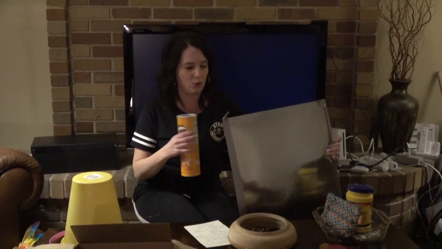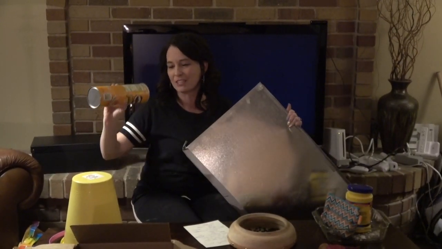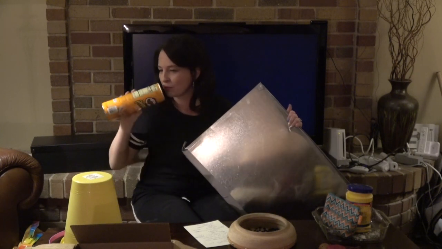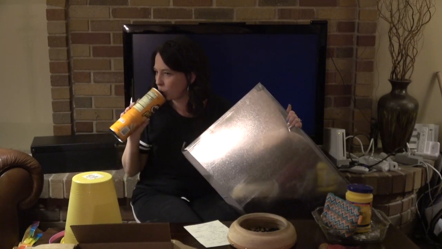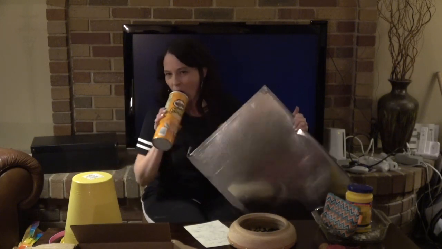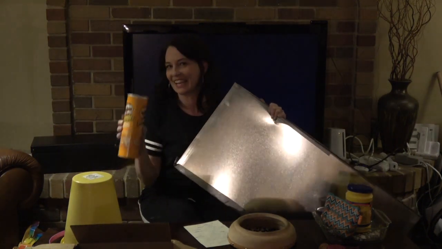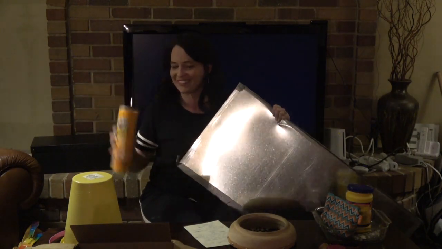You can also create a wind sound with some kind of hollow tube. So I have this Pringles can, and if I just blow into it, it smells like cheddar cheese Pringles. But it's also a great wind tunnel.